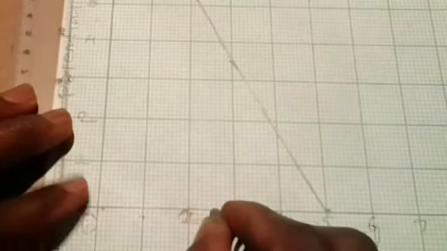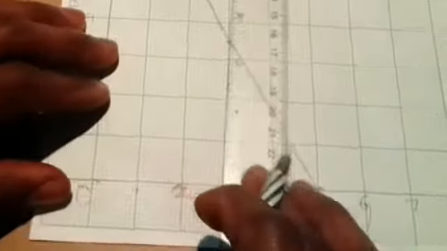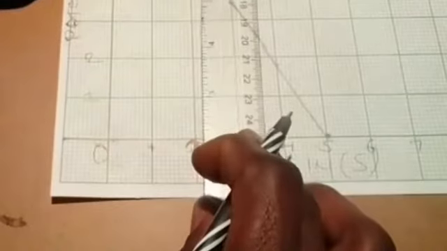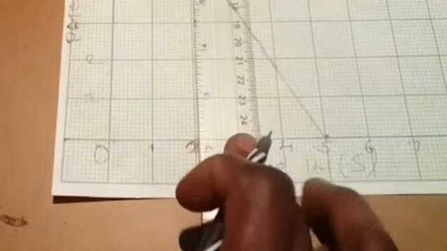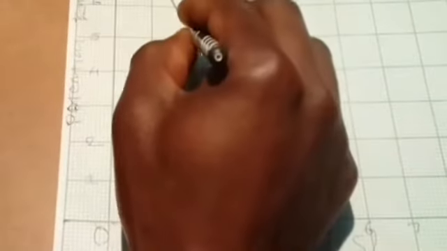So 2.5 is somewhere here. I'm going to use my ruler to measure exactly where the 2.5 is. I'm going to put it like this. Then it's going to go up, meeting this line. I'm going to draw using my pen because I want everything to be seen.